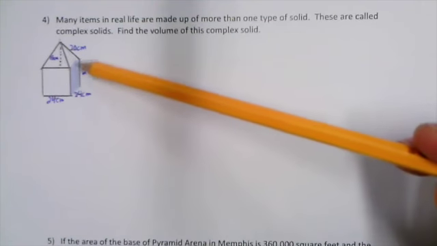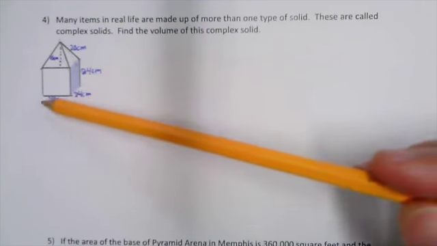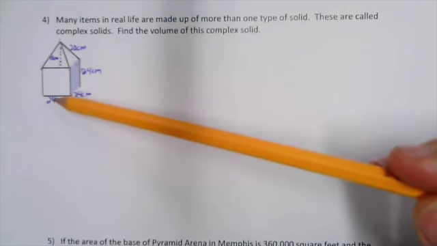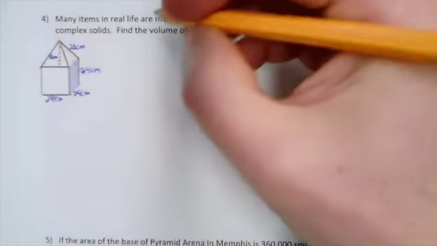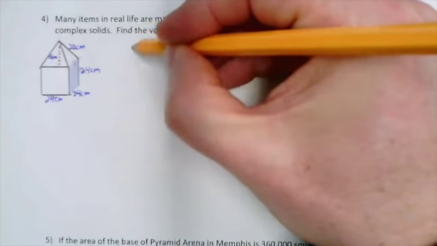And in fact, because it has the same height dimension, it actually is a cube. So 24 by 24 by 24. So this is a cube at the bottom. We might as well generalize and call it a rectangular prism for right now.